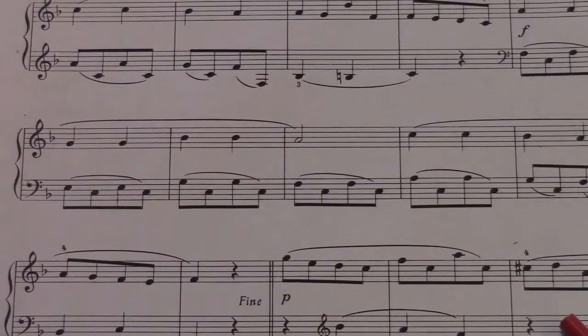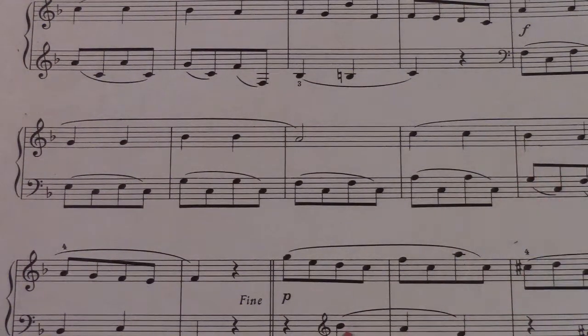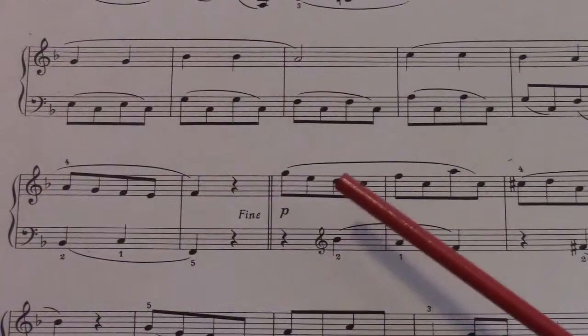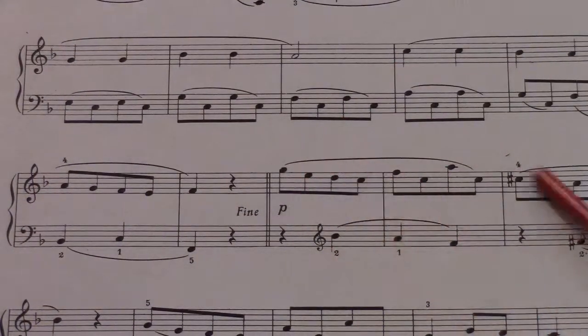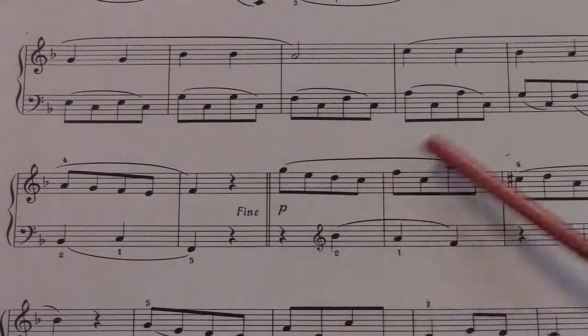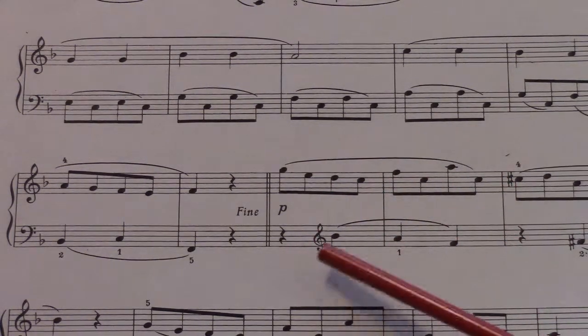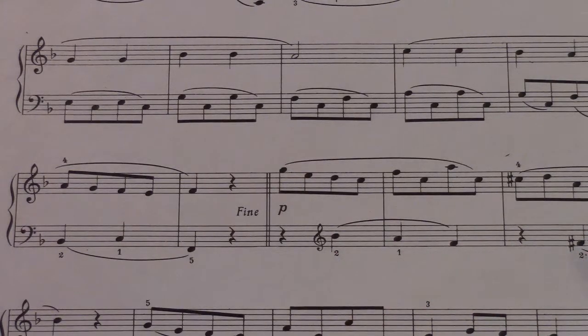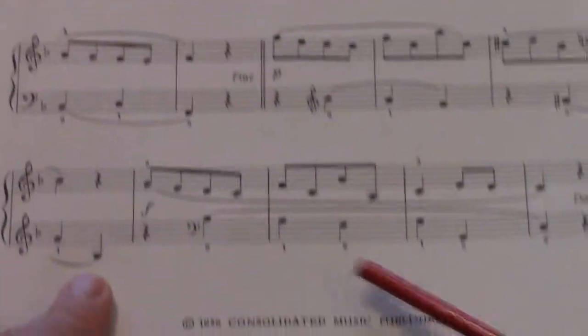how is this different, its character, from the A section? Did you notice that now the eighth notes are in the right hand and the quarters are in the left? So that the rhythms got flipped, and therefore the left hand takes on the character of a melodic figure.